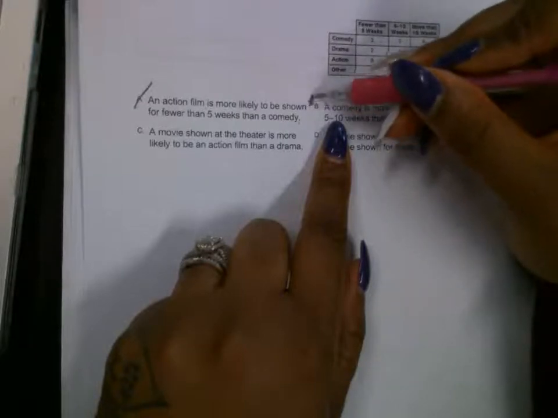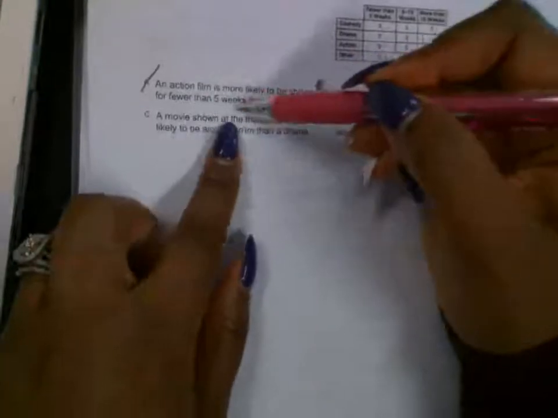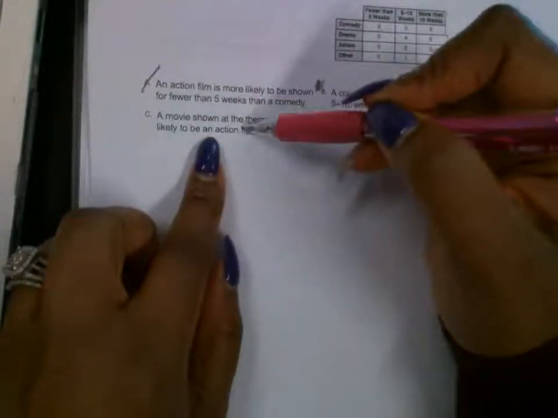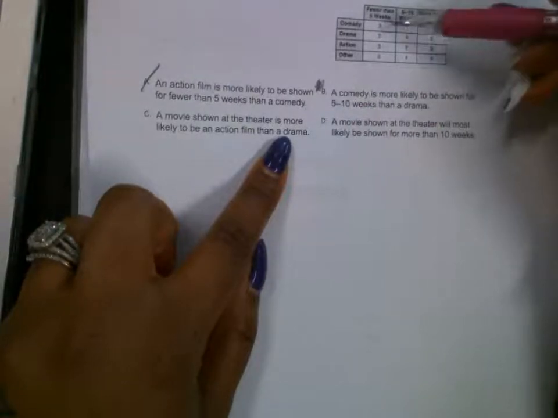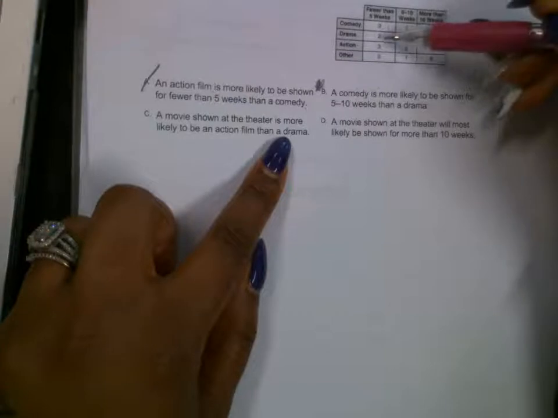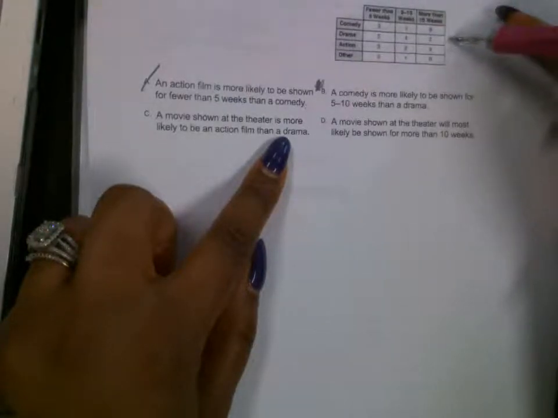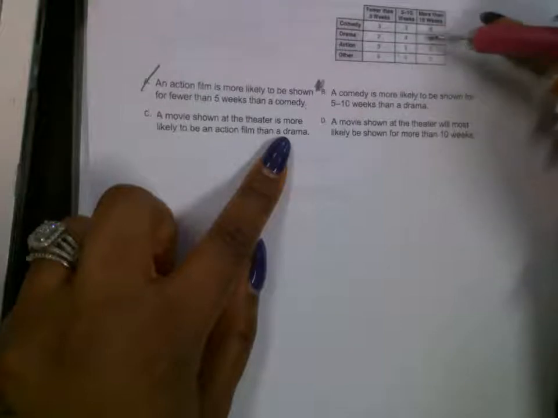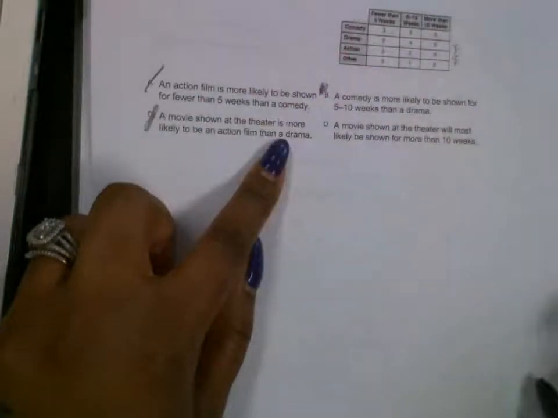A movie shown in a theater is more likely to be an action film than a drama film. Okay, so how many drama films? Let's add these up. We got 4, 5, 6, 7, 8 here, and we got 3, 6, 8 here. It's the same. So no, it's exactly the same.